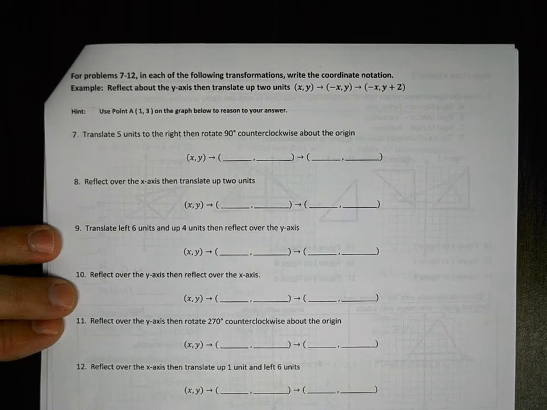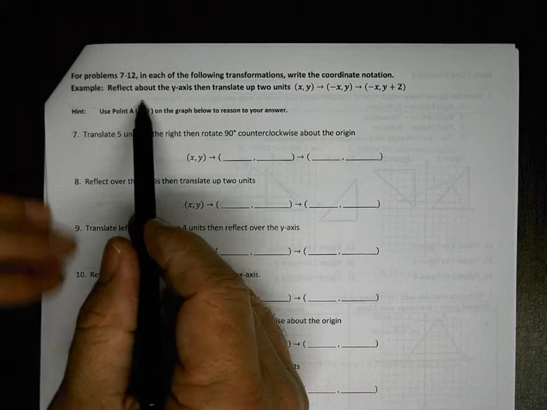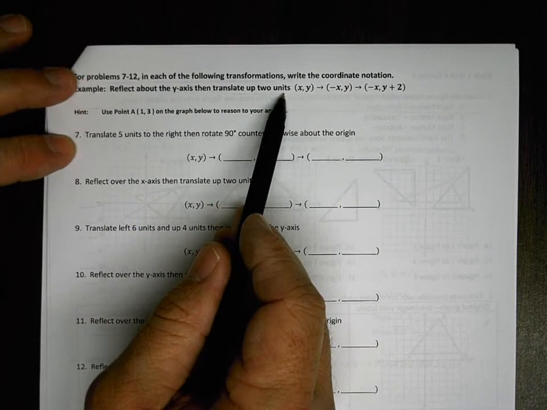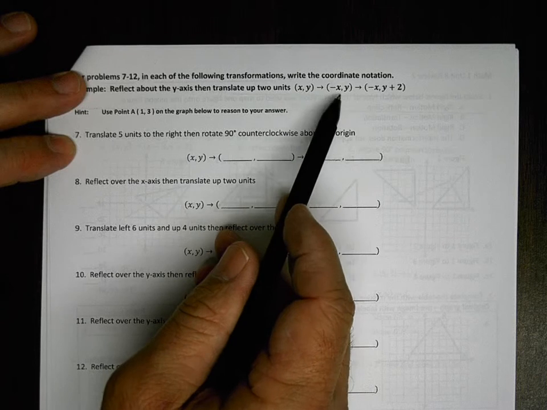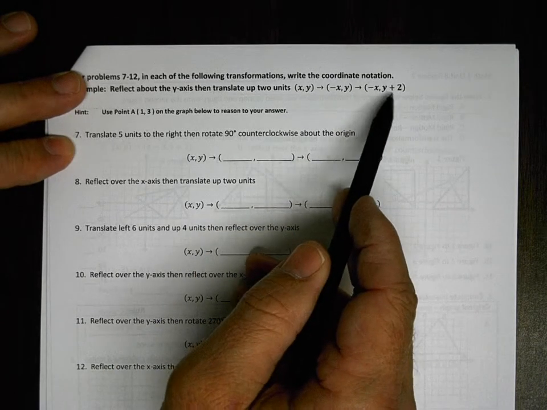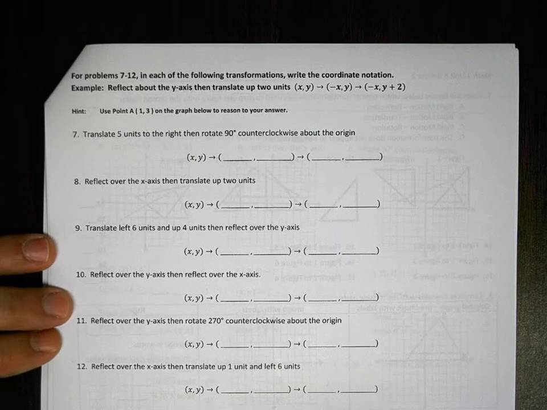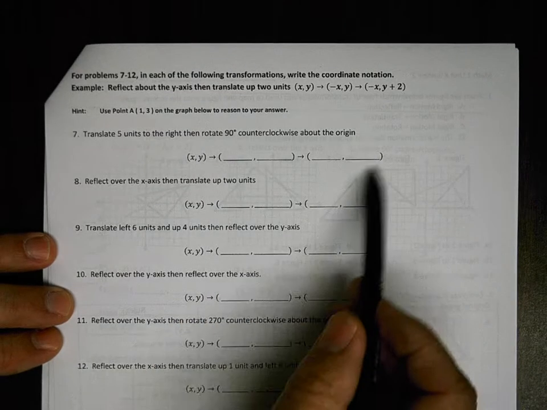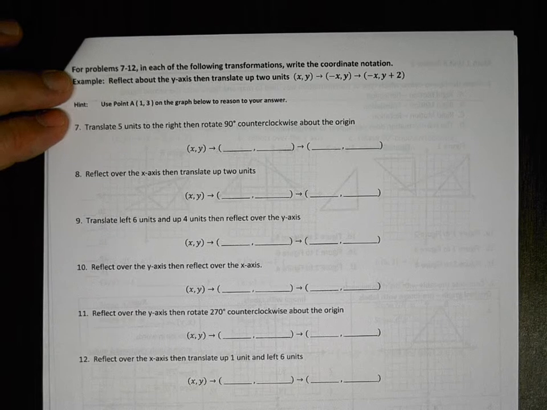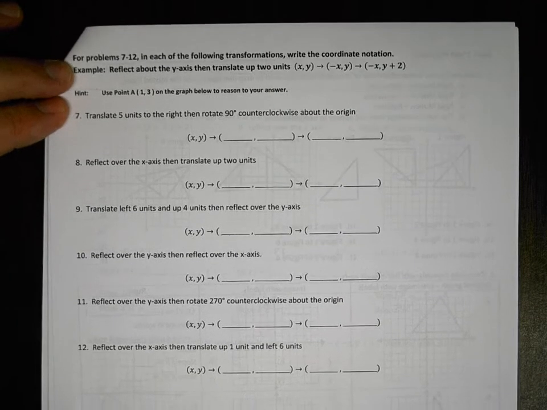For problems 7 through 12, in each of the following transformations, write the coordinate notation. Example, reflect about the y-axis, then translate up 2. So xy becomes negative x, y, then becomes negative x, y plus 2. So they don't even mind if you do it in 2 steps. All right, so I'll do number 7 for you, and then I'm going to kind of turn you loose here.